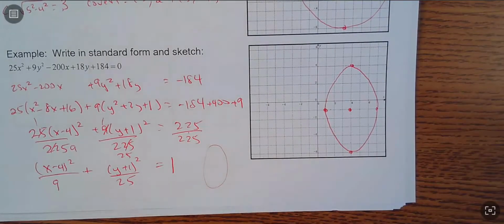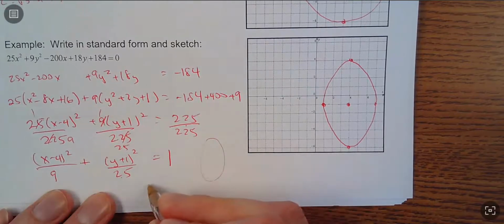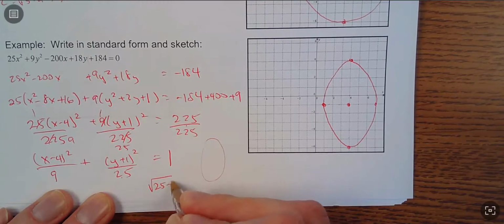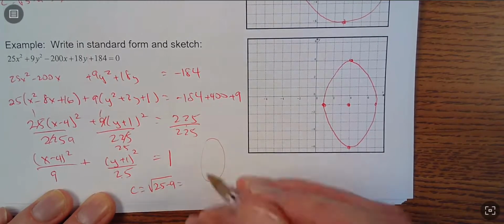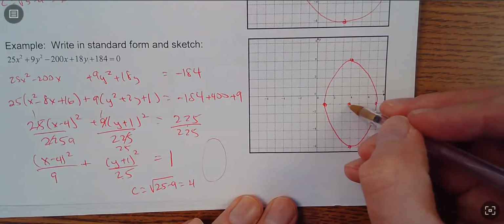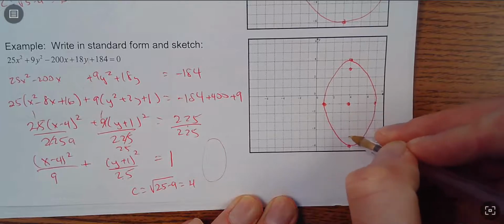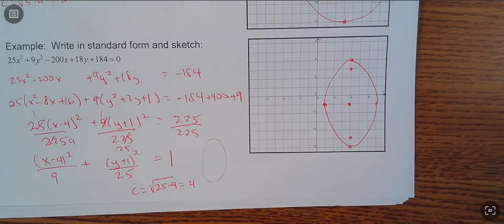Now the foci here, if I want to find the foci, here's a squared, there's b squared. So I do the square root of 25 minus 9 equals c, which is 4. So from here, I'm going to go up 4, 1, 2, 3, 4, down 4, 1, 2, 3, 4. There's my foci. I didn't label them all. I didn't say to label them all. I'm trying to save time, but we could go through and label all those coordinates if you had to.